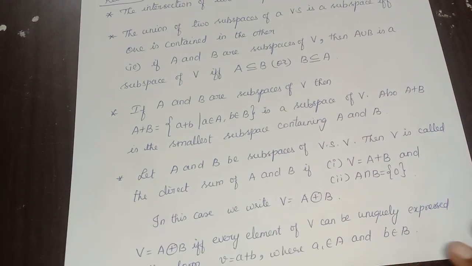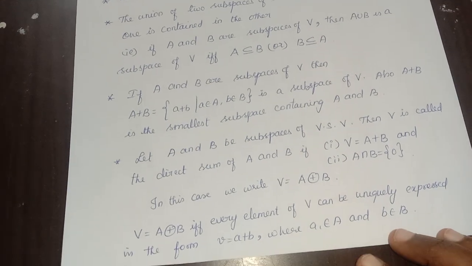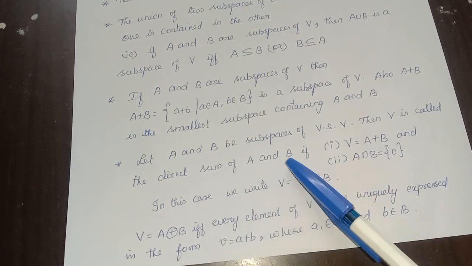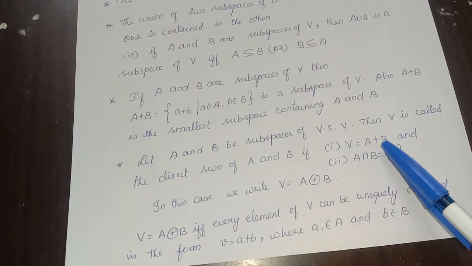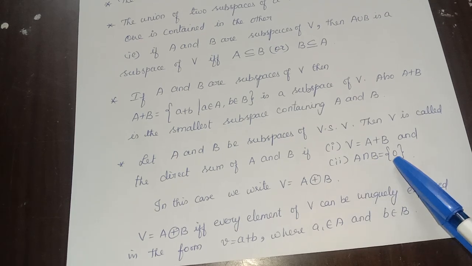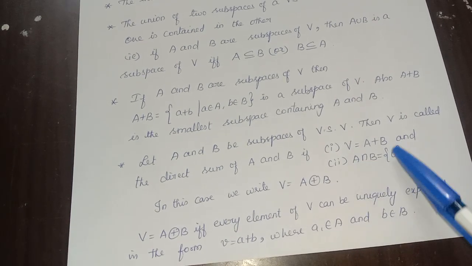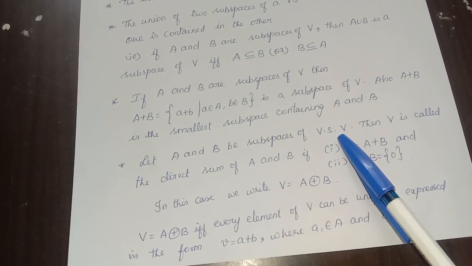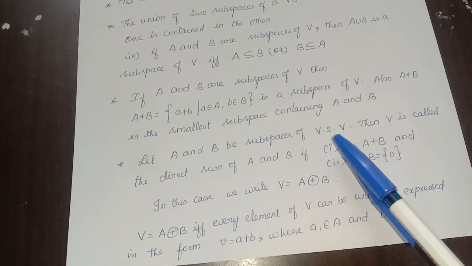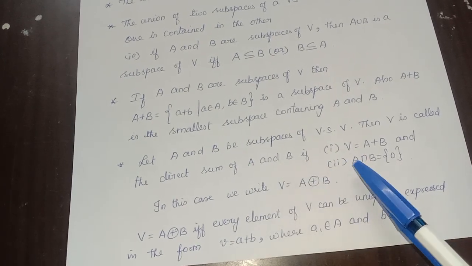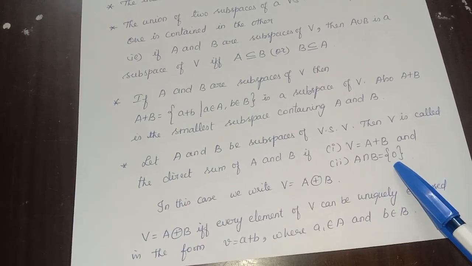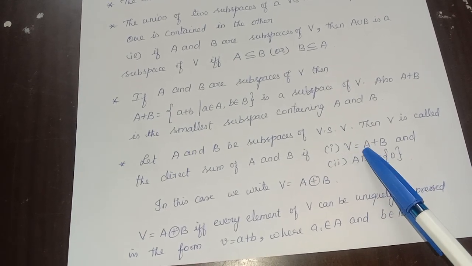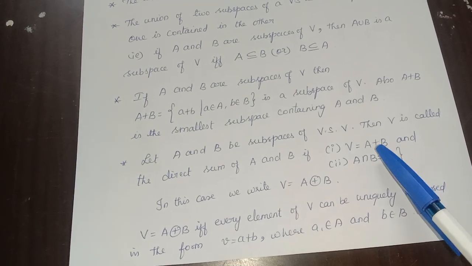Then the next one we are defining is direct sum. Suppose A and B are subspaces of V. Then V is called the direct sum of A and B if, first, V equals A plus B, and another, A intersection B equals 0. What do we mean by this direct sum? You take a vector space V, then you find two subspaces A and B such that their intersection is equal to singleton 0, and you check whether every element of V can be written as an element of A plus an element of B in a unique way.